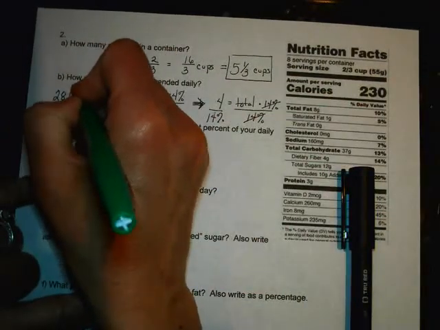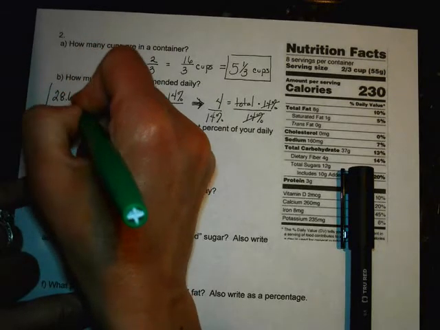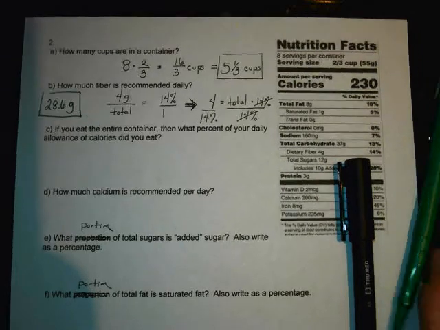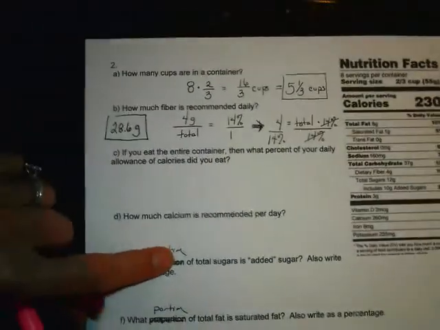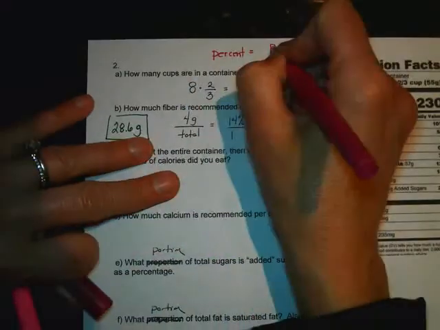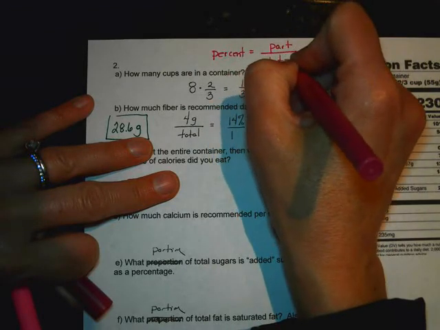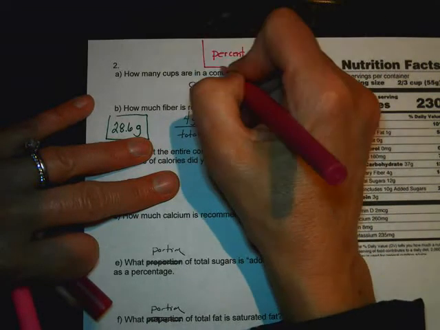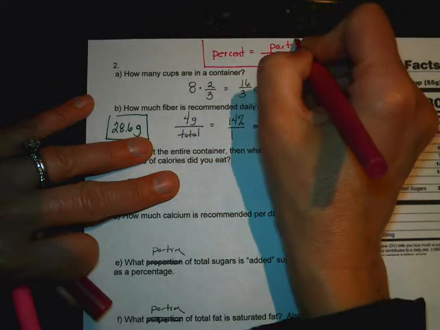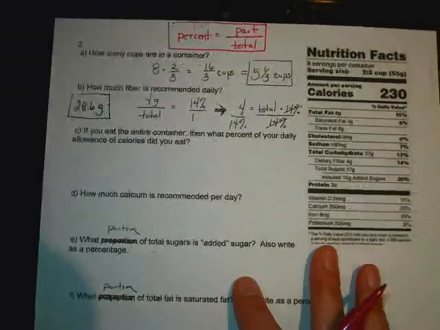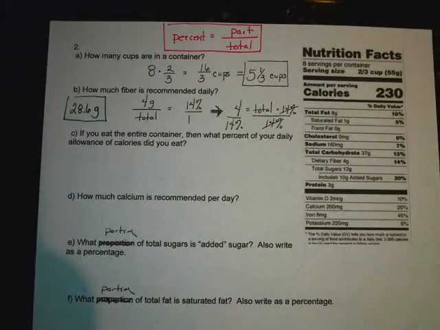Now remember, I'm going to write this down because this is super, super important for you to remember. You ready? A percent is always thought of as a part over a total. We'll be doing a lot of these on our last video on Friday, okay? A percent is always a part over the total.